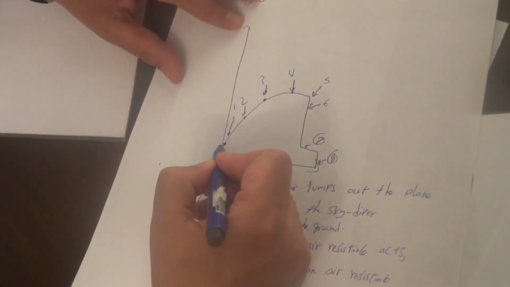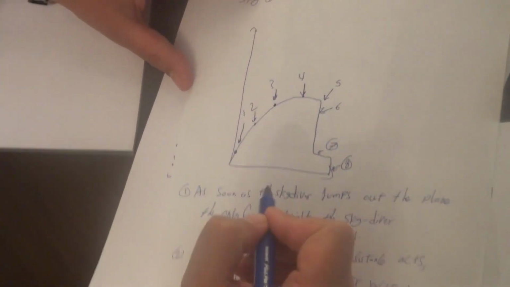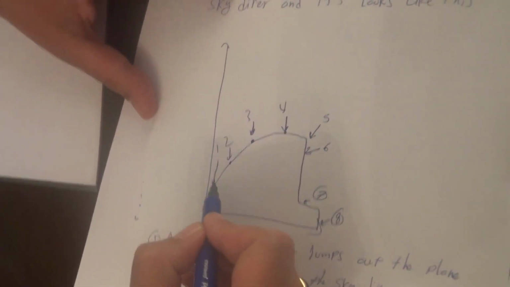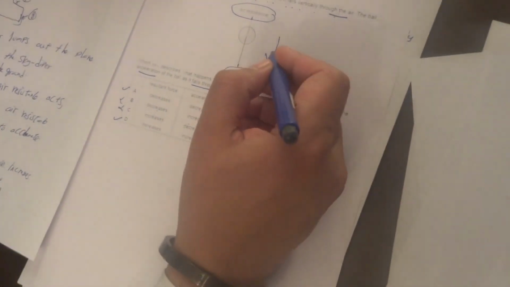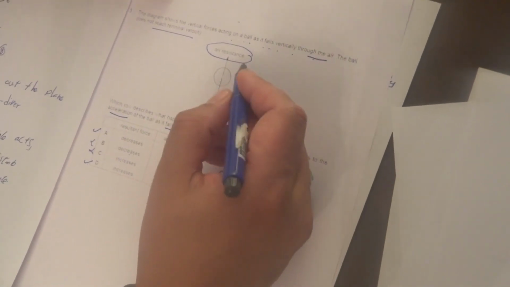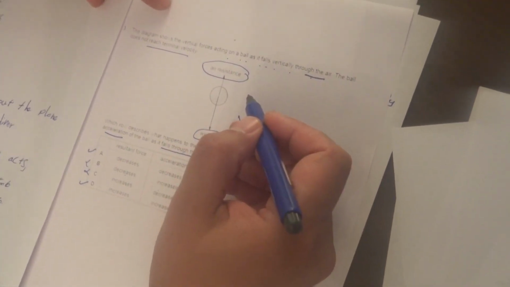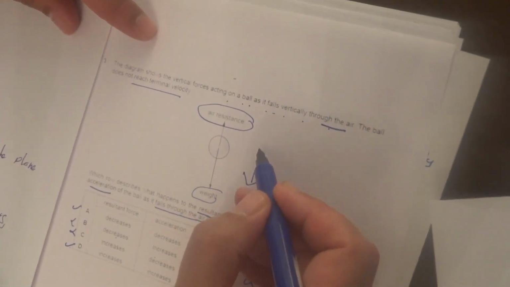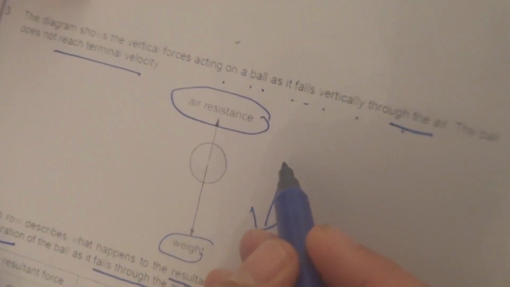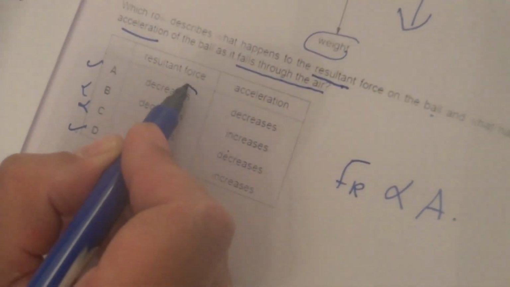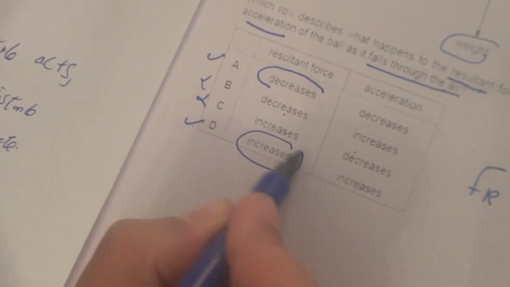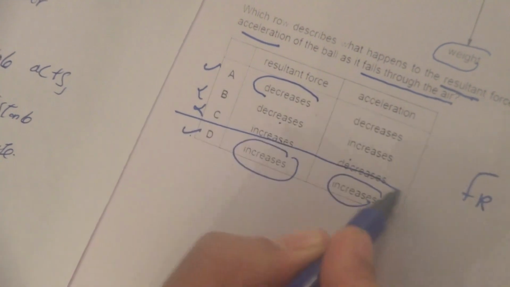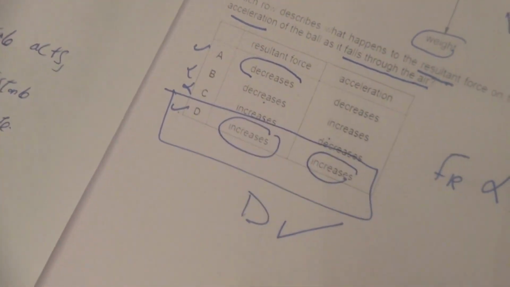In this area of the graph, there will be acceleration. In the beginning, of course, weight is greater than air resistance, and as the ball reaches the ground, its speed is increasing until reaching the floor, which means that the resultant force increases and also the acceleration increases. So answer D is the right answer.